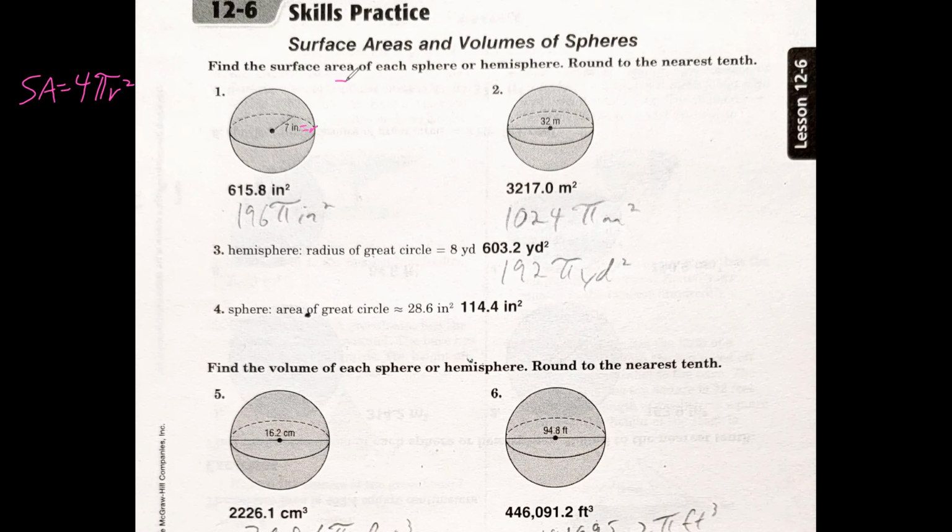So we have surface area equals 4 times pi 7 squared. 7 squared is 49. 4 times 49 gives us 196. And then multiply out by pi, which gave us the 615.8. Again, these were in inches squared.